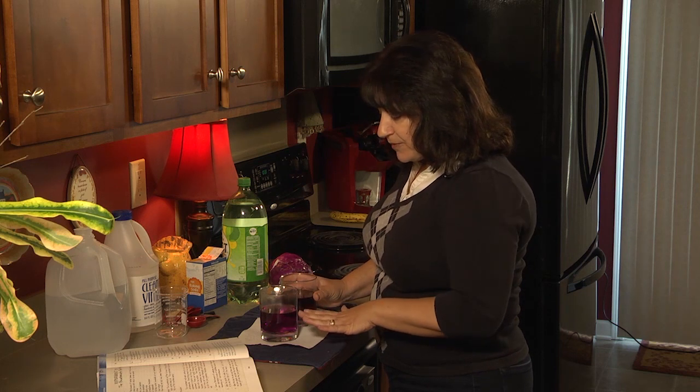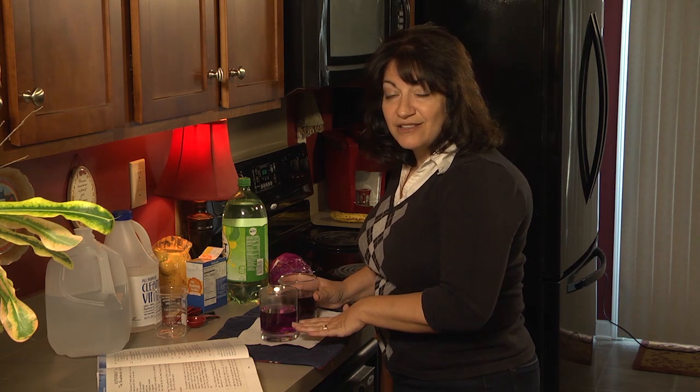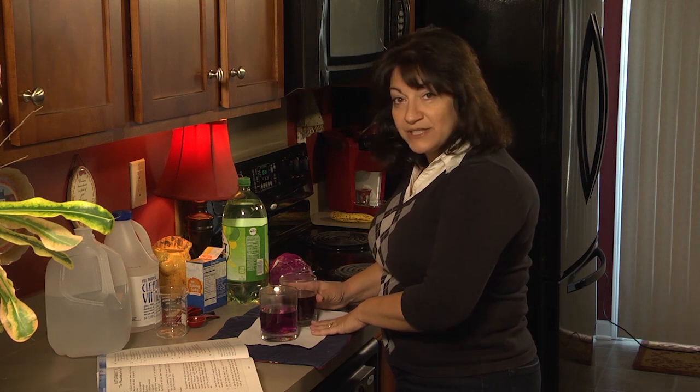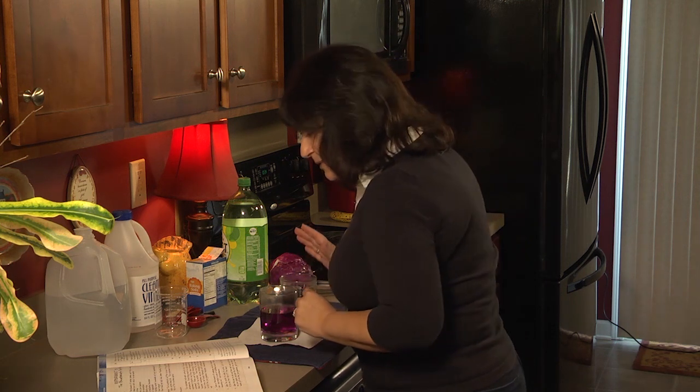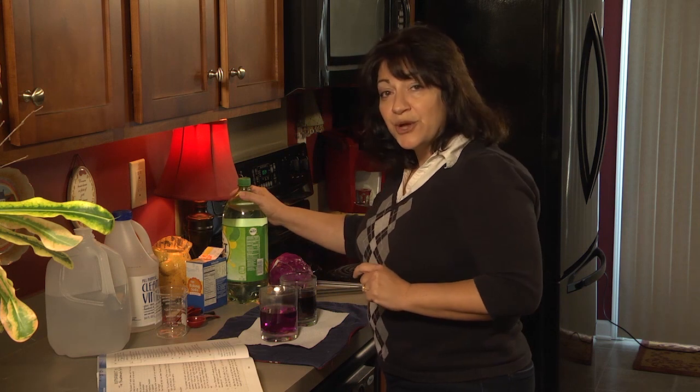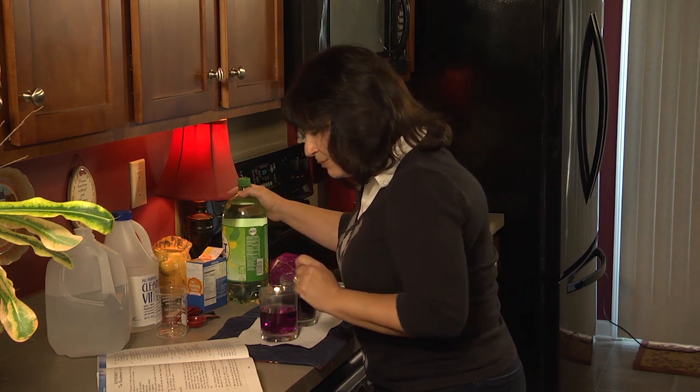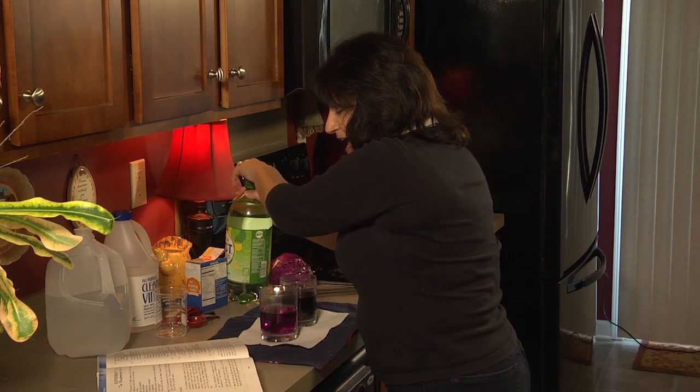When it was purple, the pH was approximately 7, and so that's a neutral pH. But now we know it's a basic pH. Okay, at this point, we're going to take some clear soda, and we're going to add 1 tablespoon of the soda to that same glass.